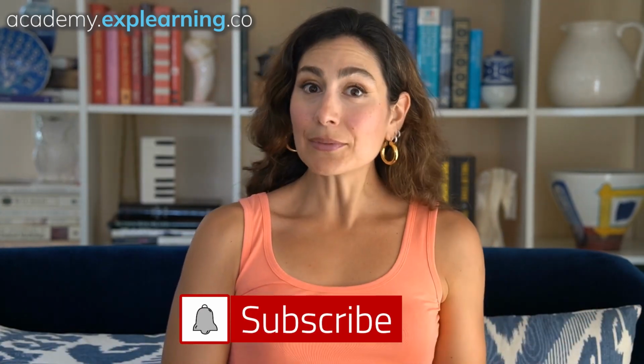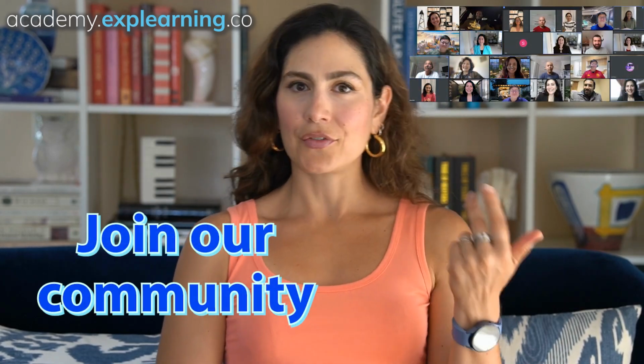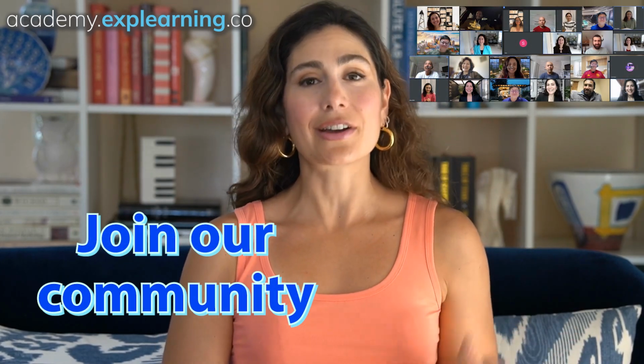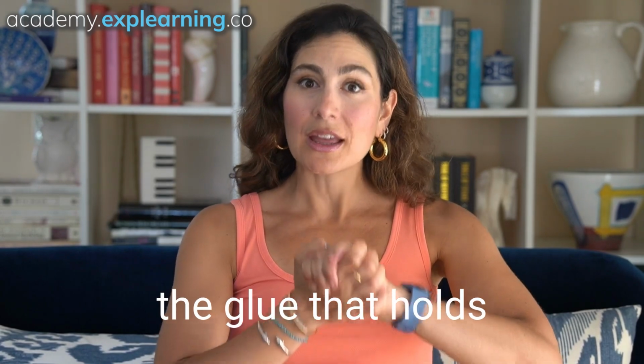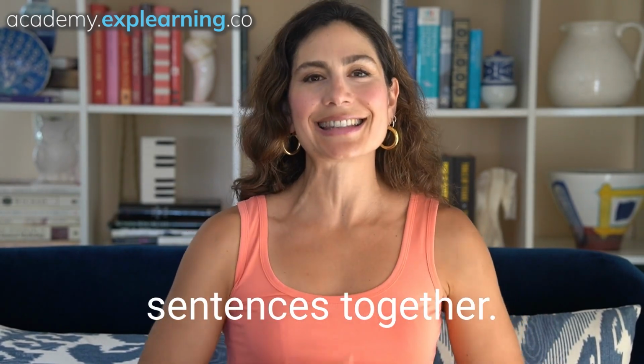On the mat. Similarly, in "She is driving a fast car," she, driving, fast, and car are the content words. They tell us who's doing the action, she, what is the action, driving, and what kind of object is involved? A fast car. On the other hand, function words are the glue that holds sentences together.